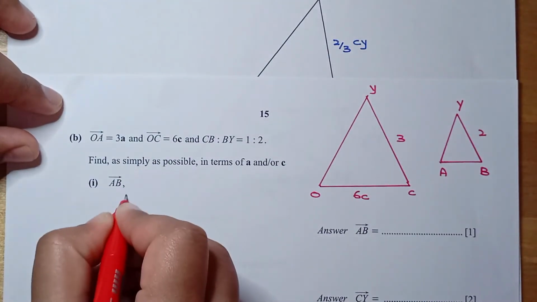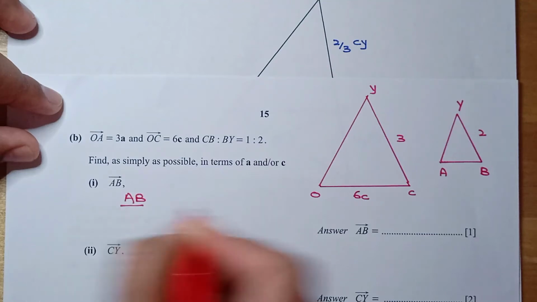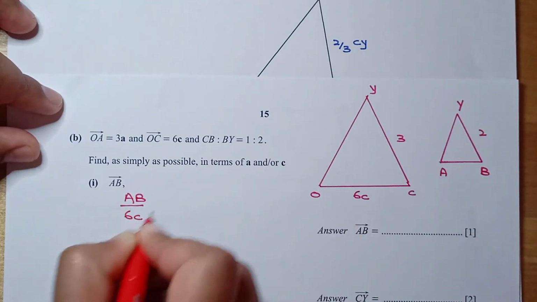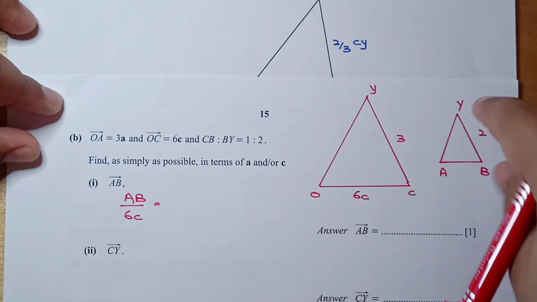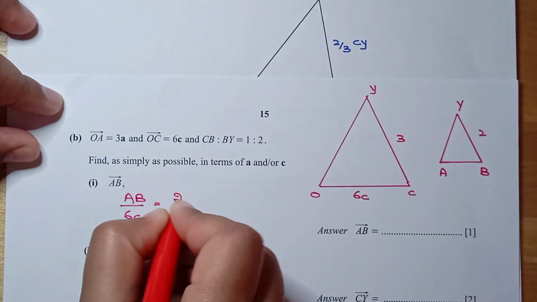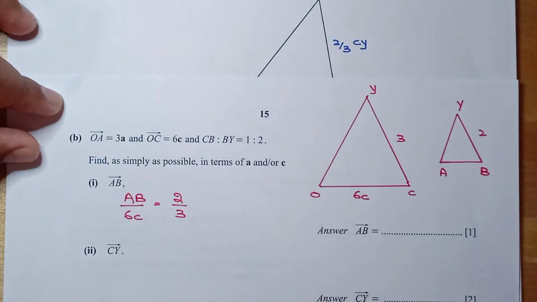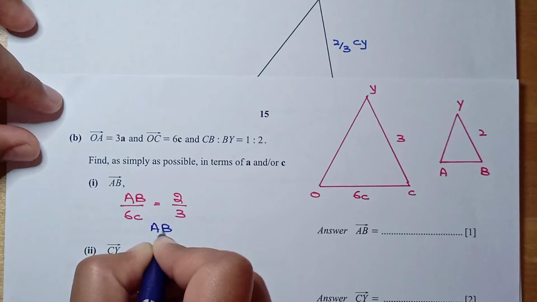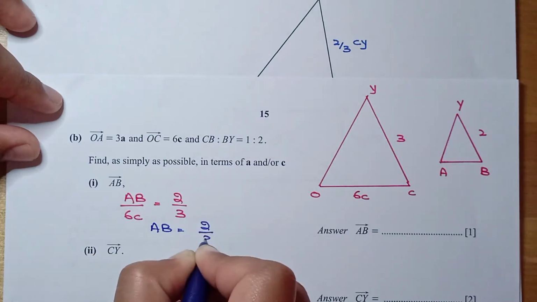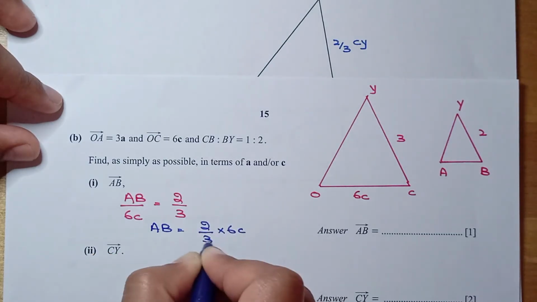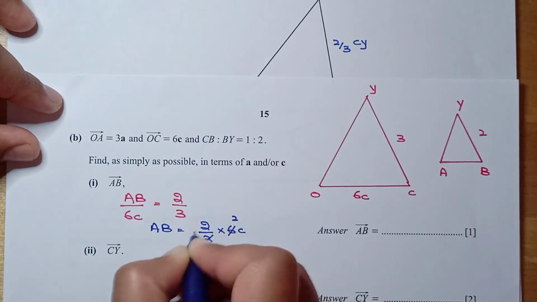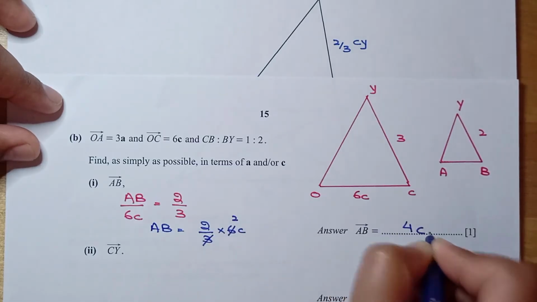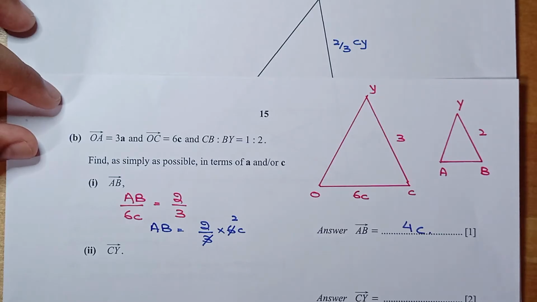So AB over OC, that is 6C. This ratio would be equal to 2/3. Now AB is 6C times 2/3. So AB is equal to 2/3 times 6C. 3 times 2 is 6, and 3 times 2 is... so it is 4C. Now for the second part, we need to find CY.